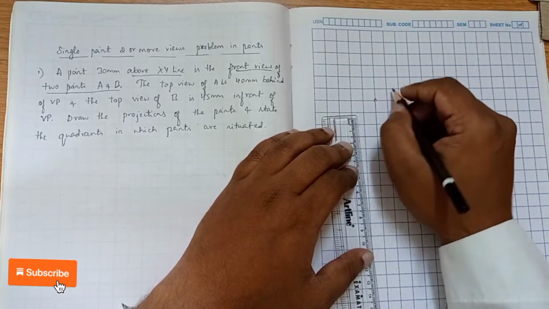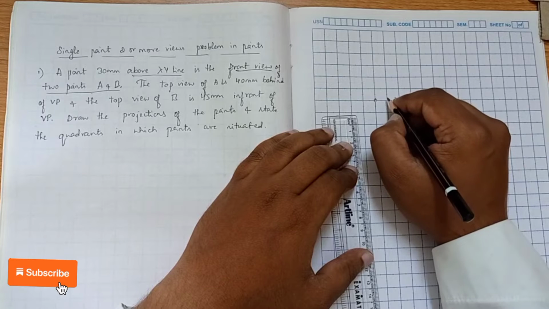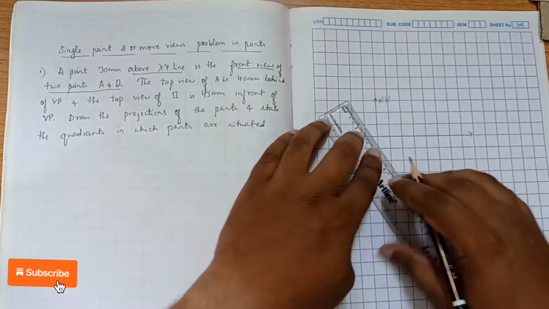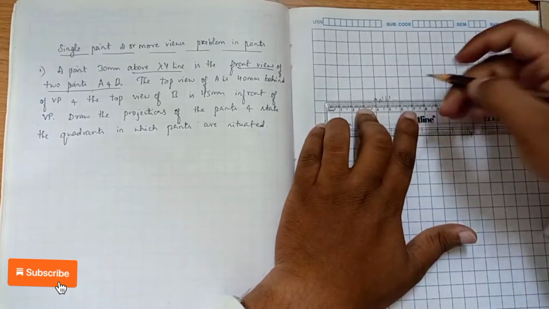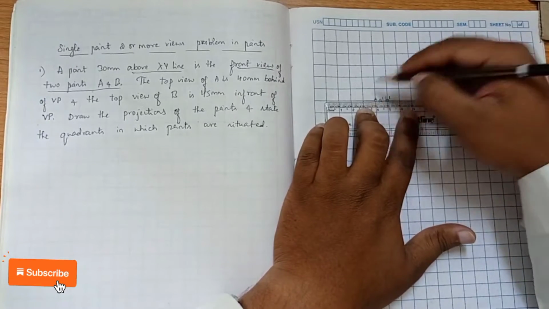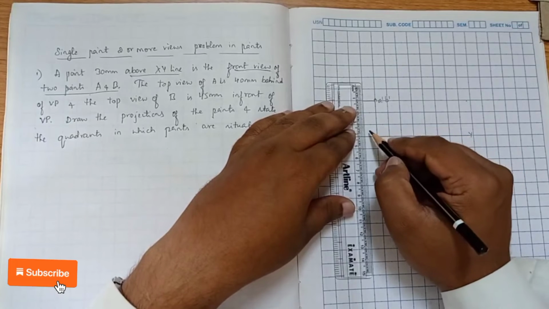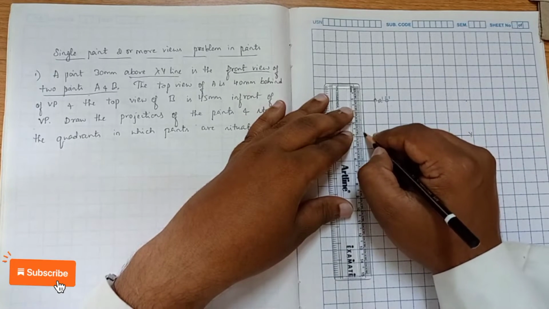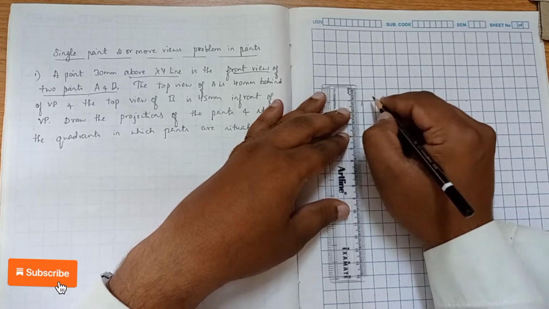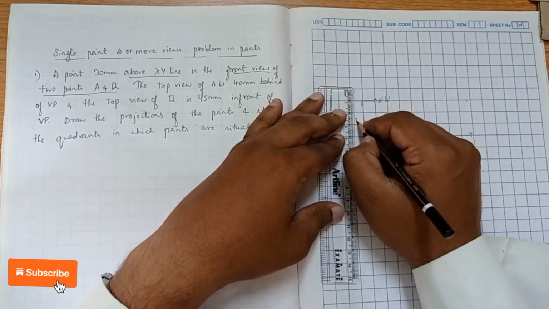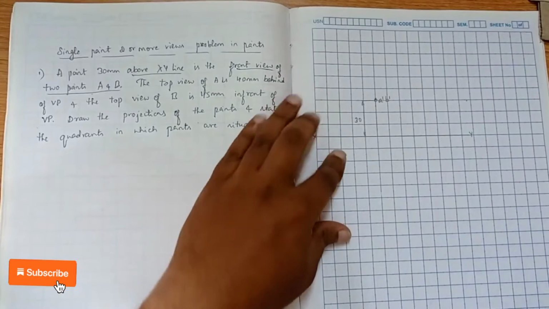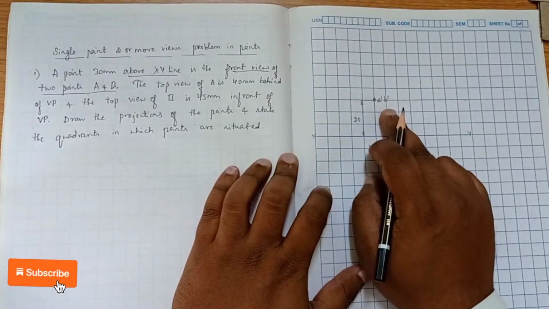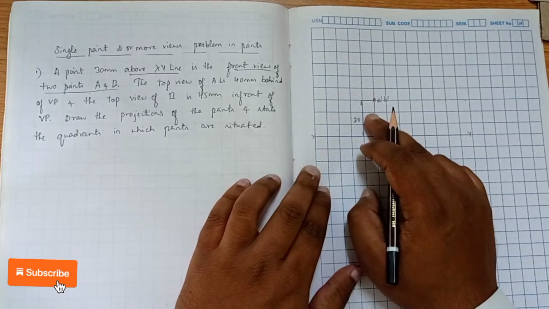This point 30 mm above XY line indicates the front view of 2 points A dash and B dash. So we will be showing the dimensions. So that is our front view, the single point which is indicating two views, lying at a distance of 30 mm above XY line.